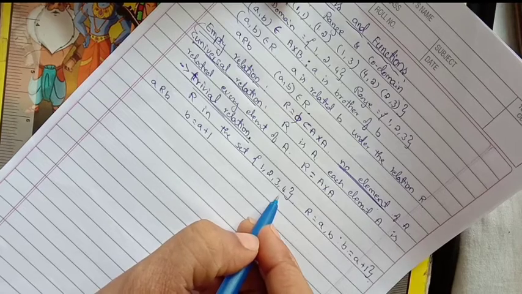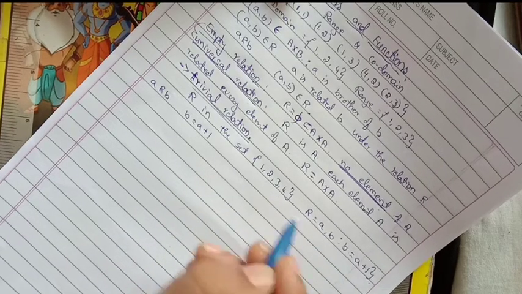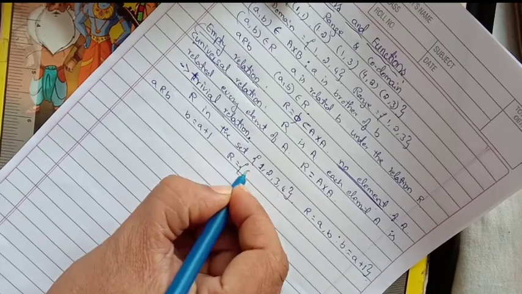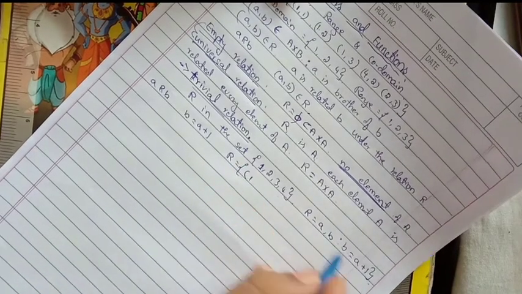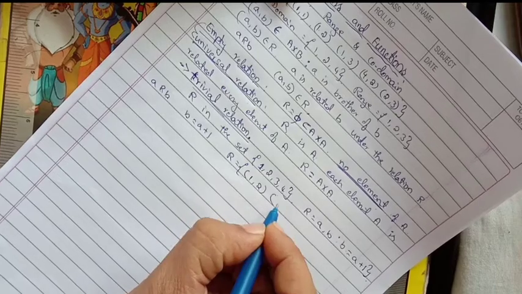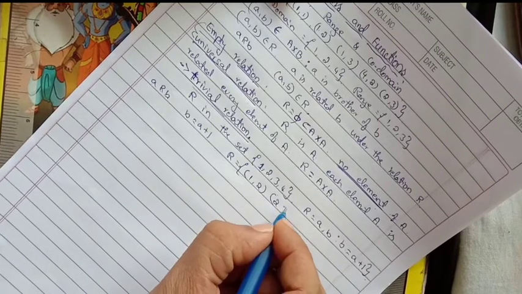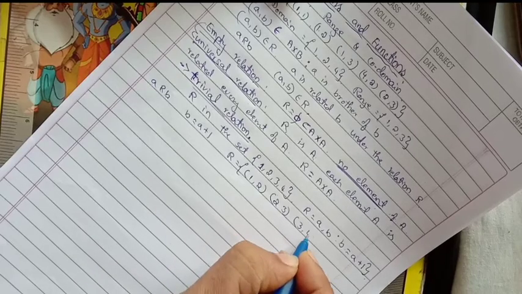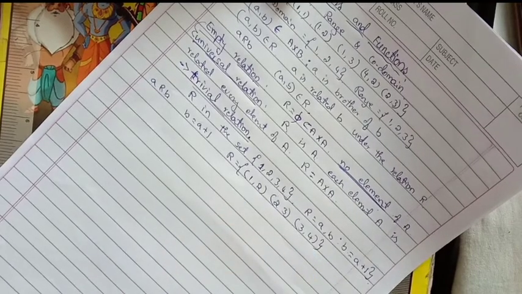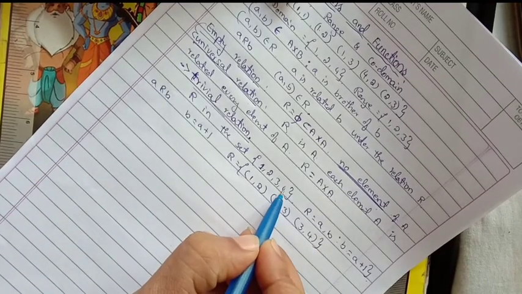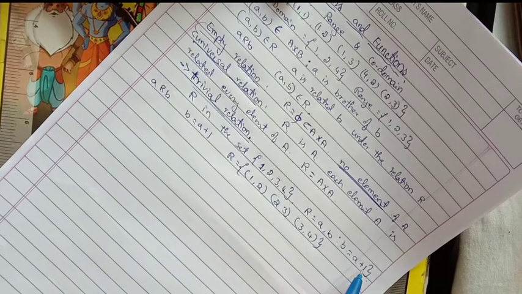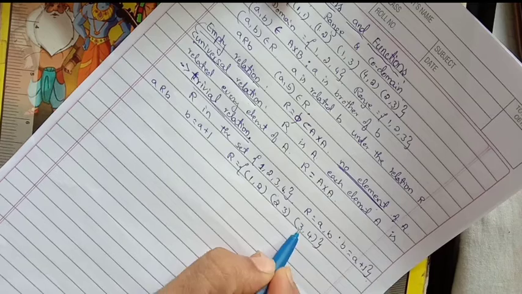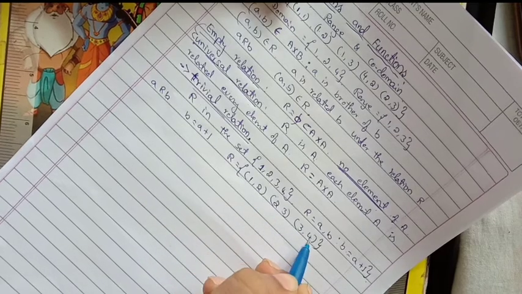But here we have to write (a, b), where a we can consider as 1. So how can we write the relation now? a equals 1, and b equals 2. Then a equals 2, b equals 3. And a equals 3, b equals 4. We cannot take 4, because 4 plus 1 is 5, and 5 is not there in the set. So here 1, 2, 3 are the domain, and 2, 3, 4 are the range.